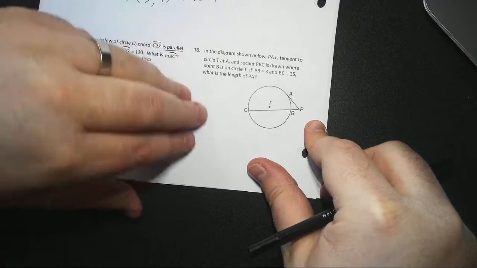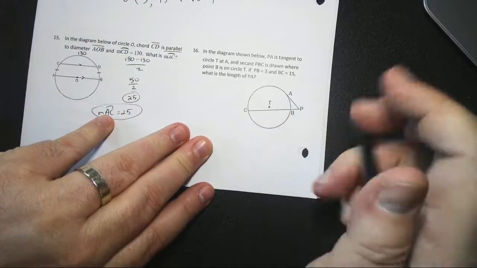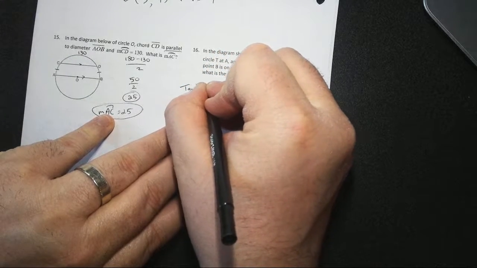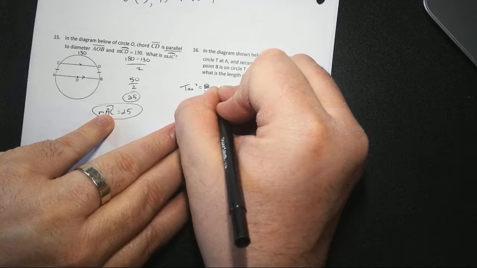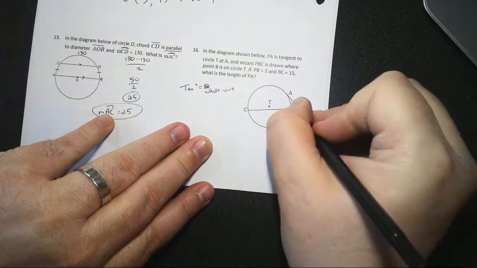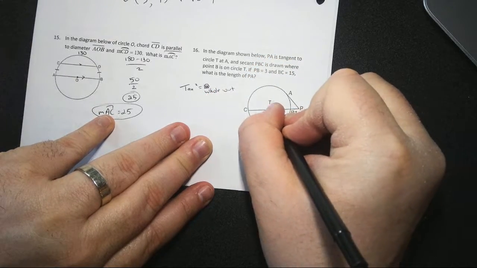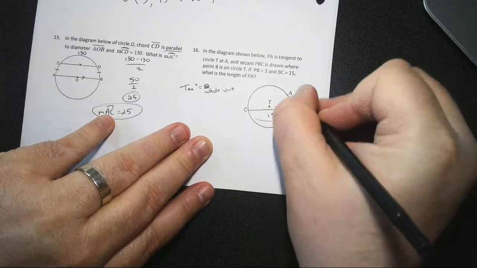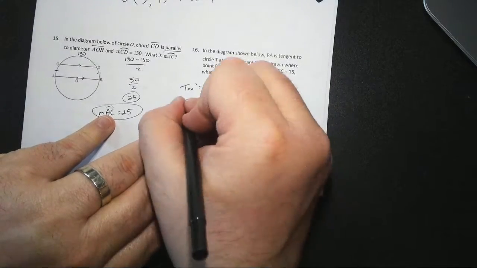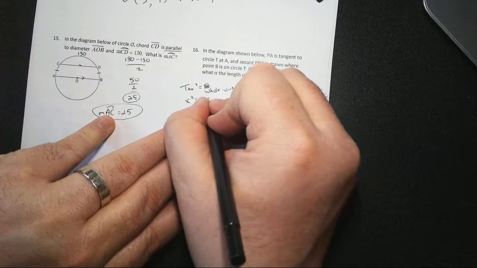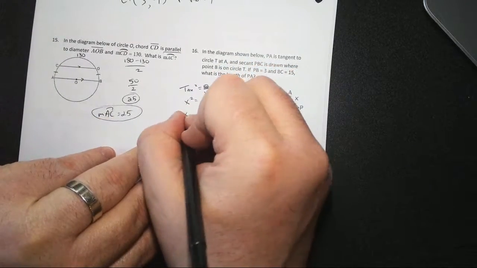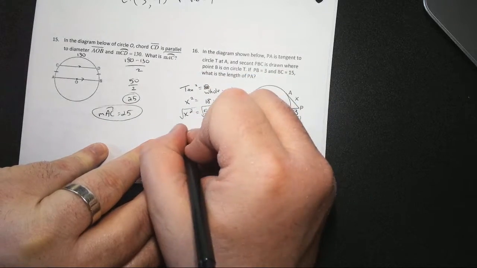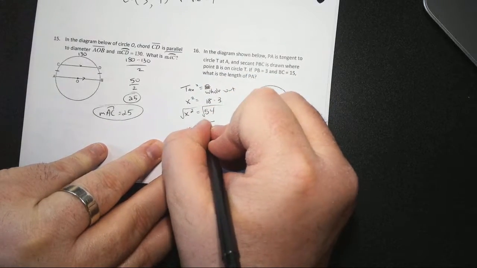All right, here's another tangent secant. So this is the segments rule. Remember, it's going to be tangent squared is equal to the whole secant times the outside piece. So this is 3, and this part in here is 15, which means that the whole thing is 18. And this is what we're looking for. So it's x squared is equal to 18 times 3. x squared is equal to 54, and we're going to take the square root. So at minimum, x is equal to the square root of 54.